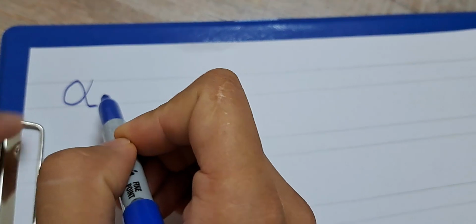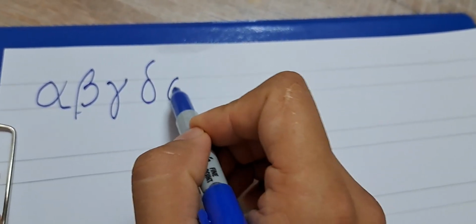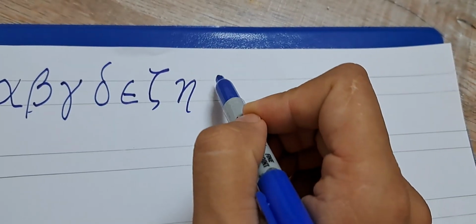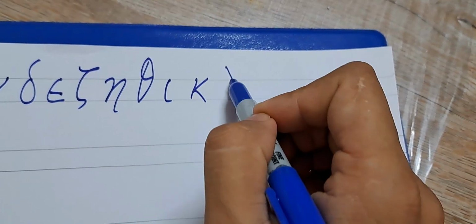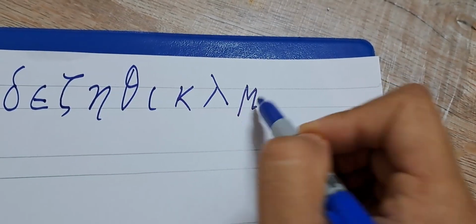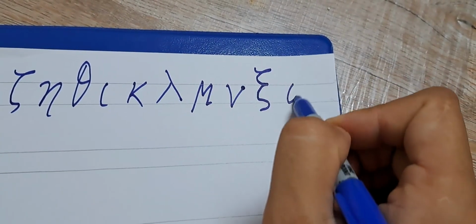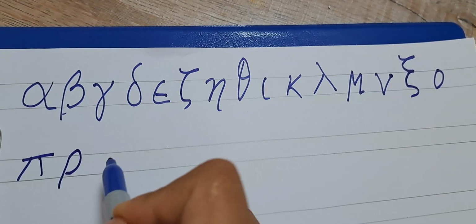for clarity I will show you here. We have alpha, that is between this line, and we have beta, we have gamma, delta, epsilon, zeta, eta, theta, iota, kappa, lambda, mu, nu, xi, omicron, pi, rho.